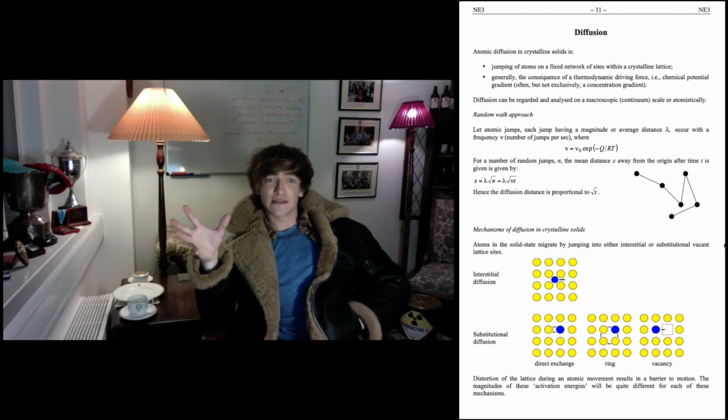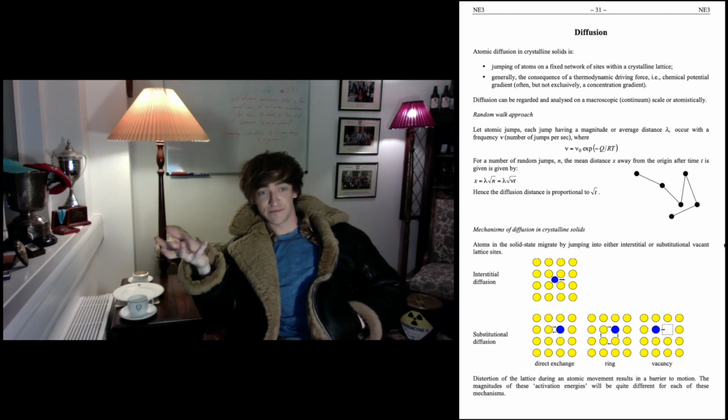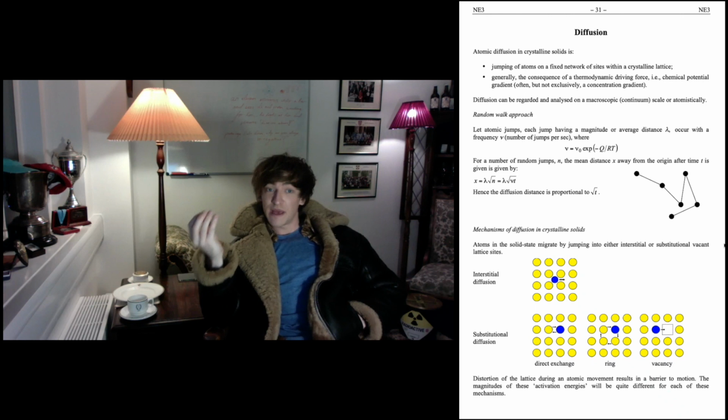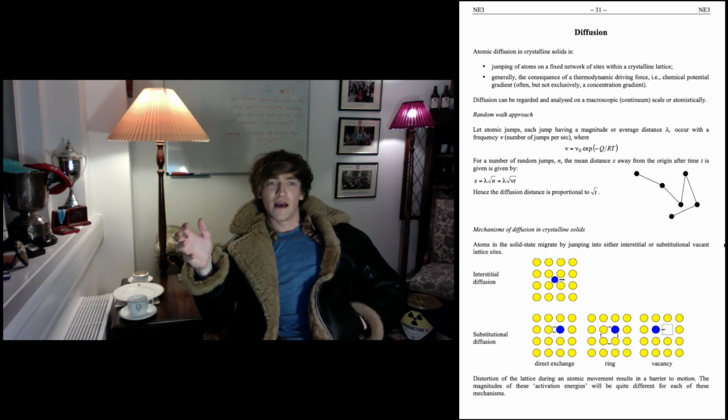Okay. But before we go into precipitates, we've got to cover one other basic aspect of materials, and that's diffusion. I've mentioned diffusion quite a lot so far, mostly in terms of the movement of atoms. And that's what diffusion means in this context: the atomic movement of atoms in a crystal across a network of atomic sites, occurring generally as a result of thermodynamic driving forces, most often due to a concentration gradient.